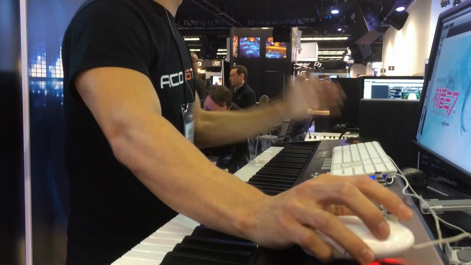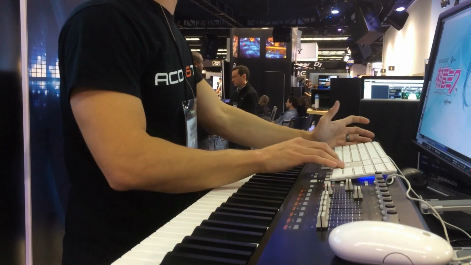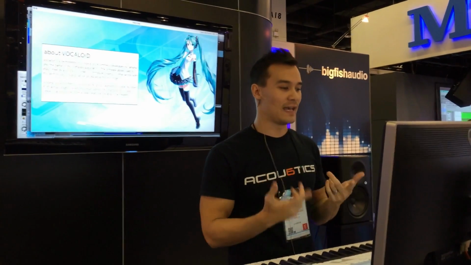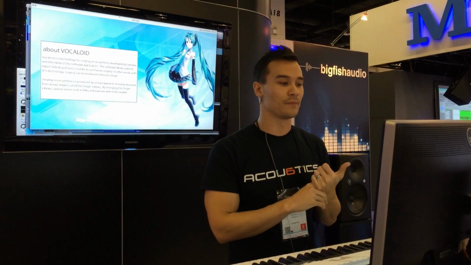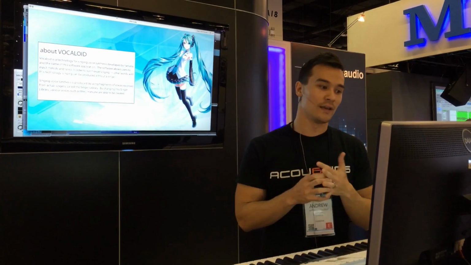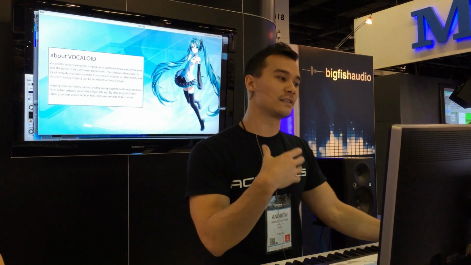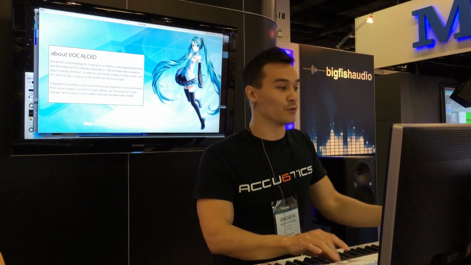So that was Hatsune Miku V3 English. Let's talk about Hatsune Miku real quick. What is a Vocaloid? Vocaloid is a technology for singing voice synthesis developed by Yamaha, and the name of this software application. This software allows users to input melody and lyrics in order to synthesize singing. In other words, with this technology, singing can be produced without a singer. But in this case, the singer is Hatsune Miku, because that's who we're going to be using.